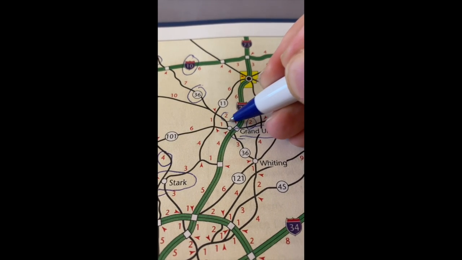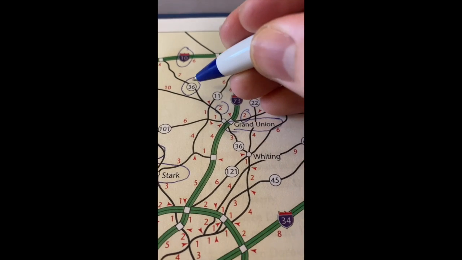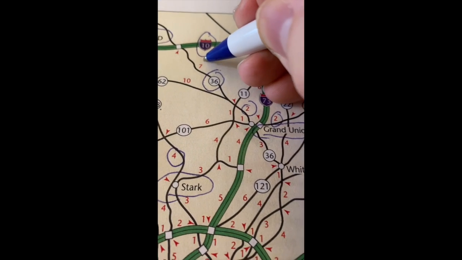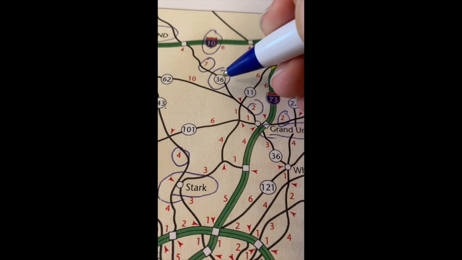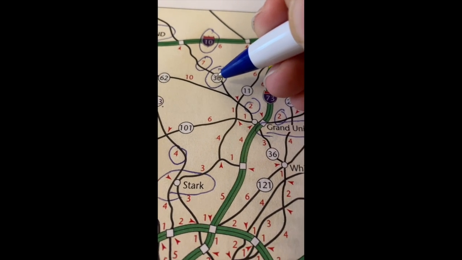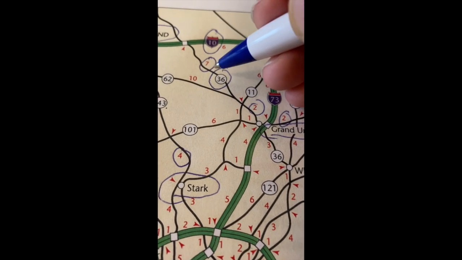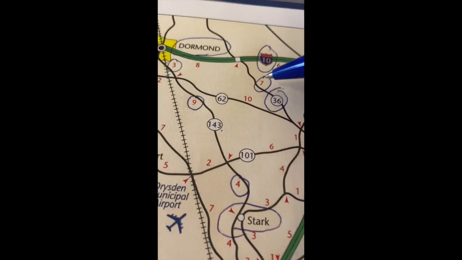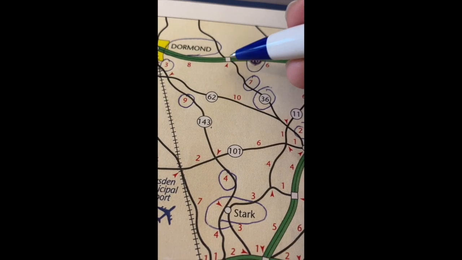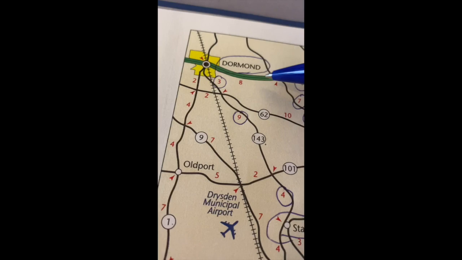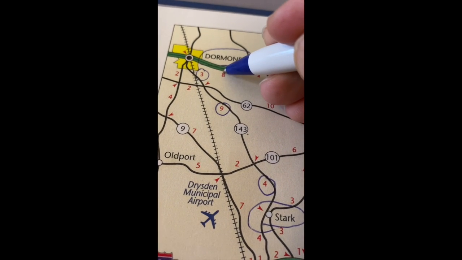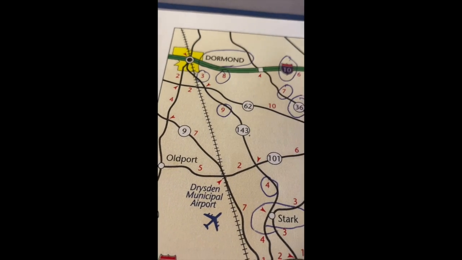There's a 2. And there's a 7, which is right next to the Route 36. Do not add the route numbers themselves, just the smaller numbers. So there's a 7. We have arrived at Route 10, or Interstate 10, so then we get on that, and there's an 8, and then we arrive at Dormond.